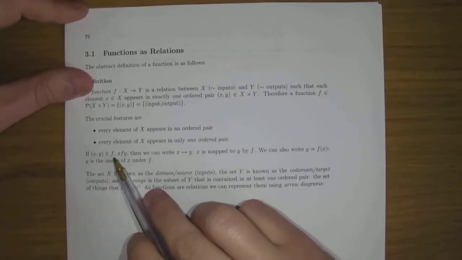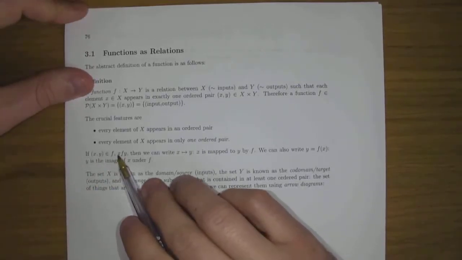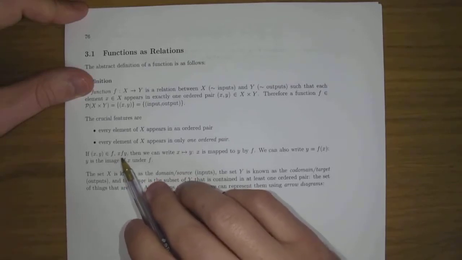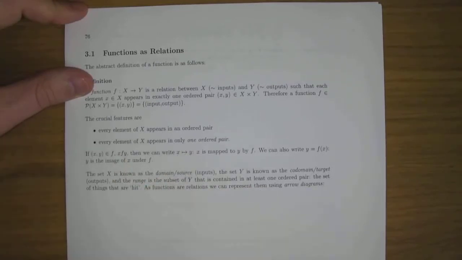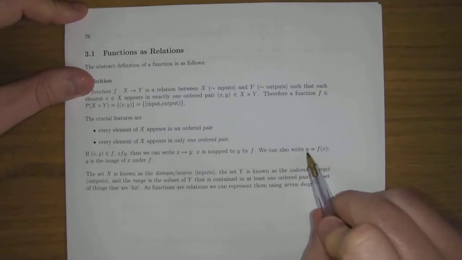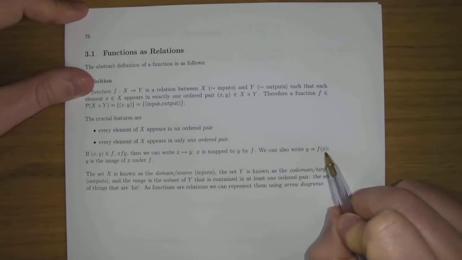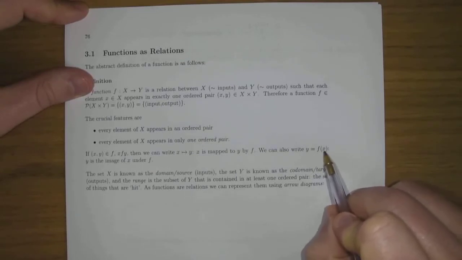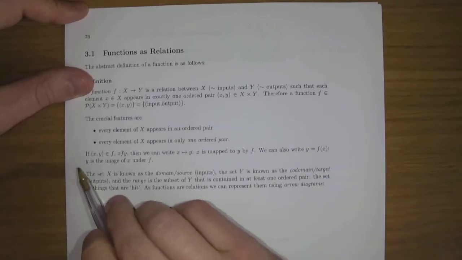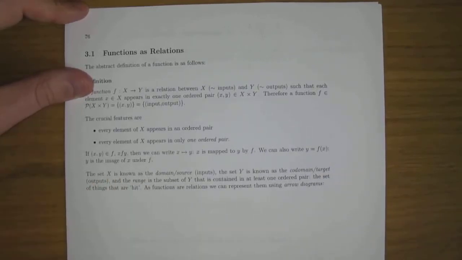If (x, y) is in f, which is to write x is related to y by f, we can write that x is mapped to y. And you can also write y is equal to f of x. So f of x is notation for the output of the input x. So y is the image of x under f. There's all these different languages.